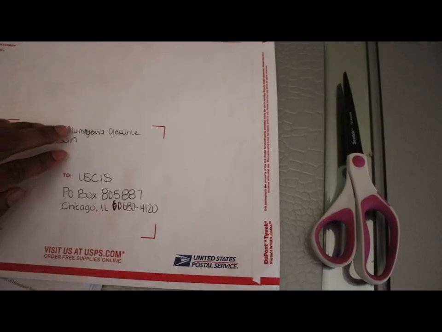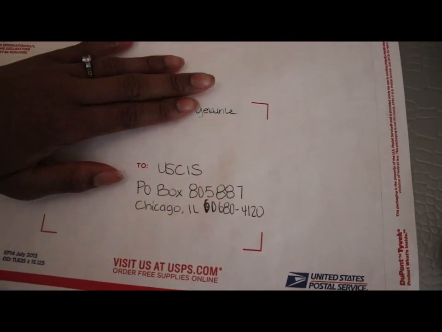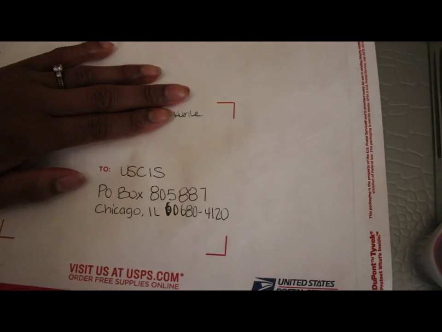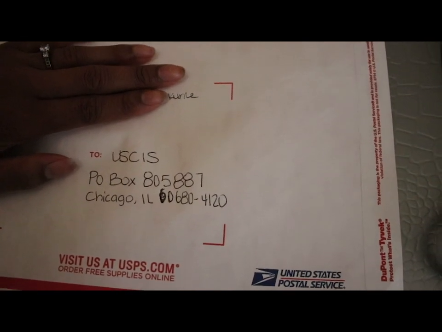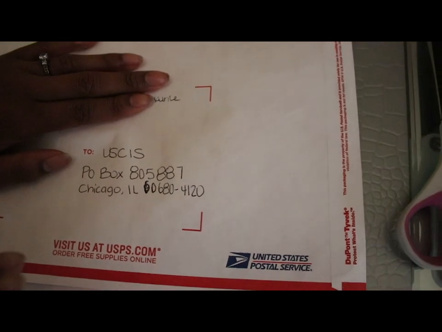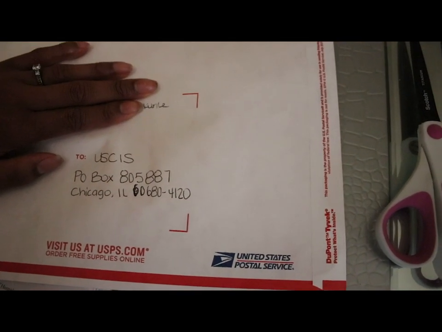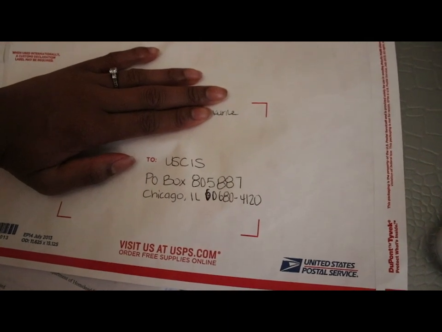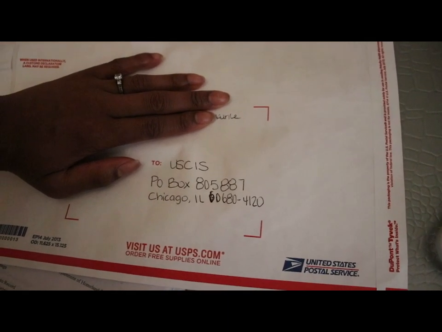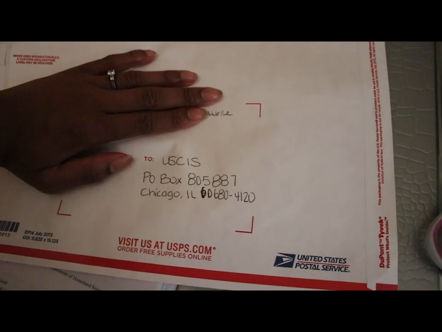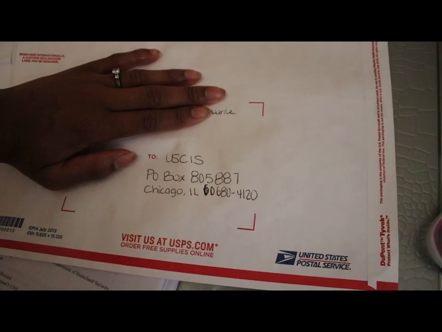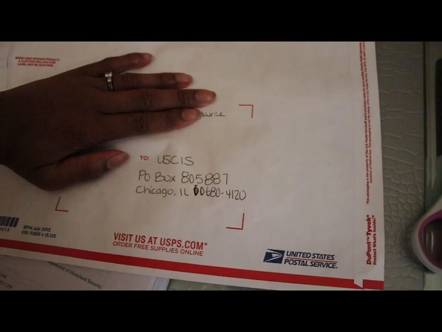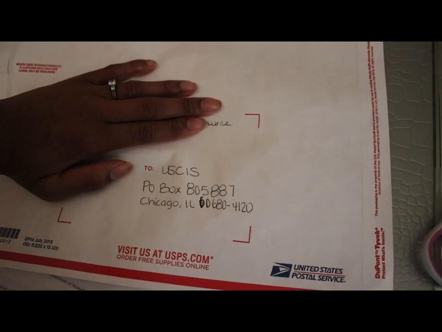That's what we put. We're addressing it to P.O. Box 805887 in Chicago, Illinois. If you mail it through FedEx, UPS, or DHL, you mail it to a different address, so you have to look that up and get the address yourself. But if you mail it through USPS, the post office, this is the address that you mail it to. So just make sure you guys check that first.